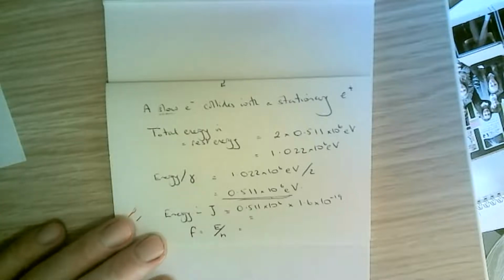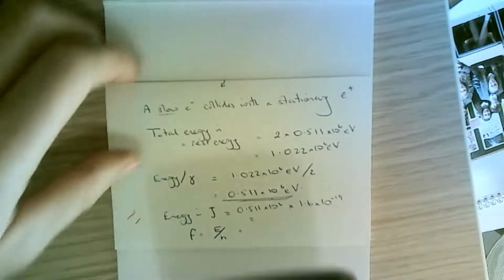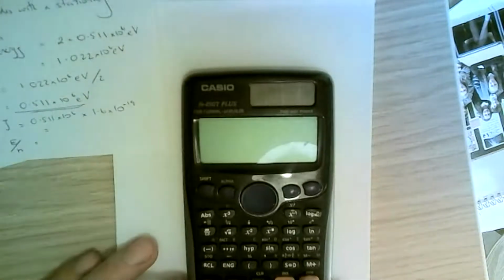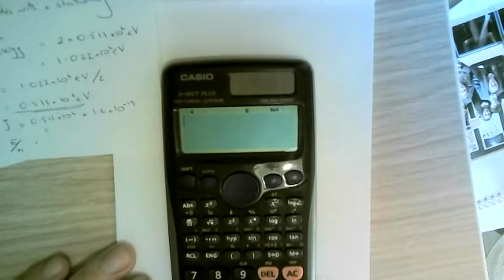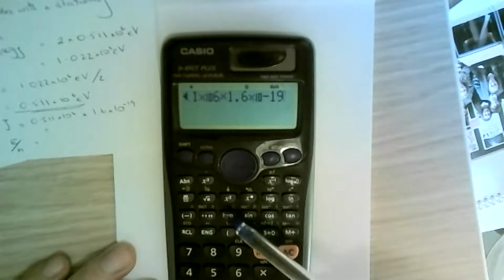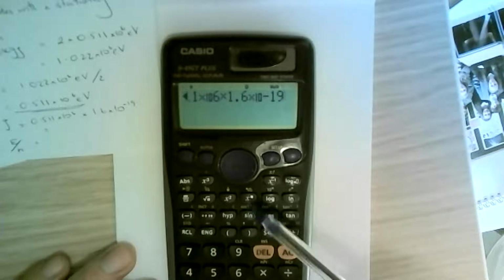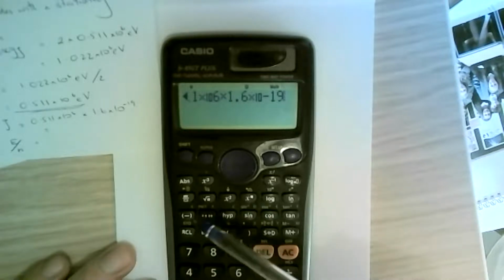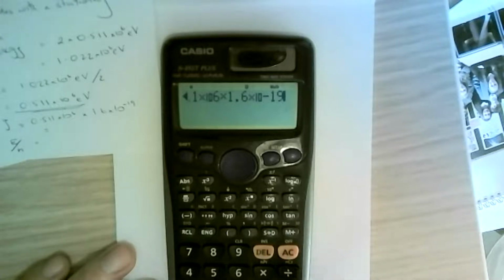I'm going to show you that on the calculator, because I'm concerned that some people are still not using the 10 to the x button. So what should this look like? It should look like 0.511 times 10 to the 6 times 1.6 times 10 to the minus 19. Note, if you use this button here, then the minus down here doesn't really work very well, and you've got to use this one. But if you use the times 10 to the x button that's next to the answer and the decimal point, then you can use the regular negative. So that tells us how many joules we've got.